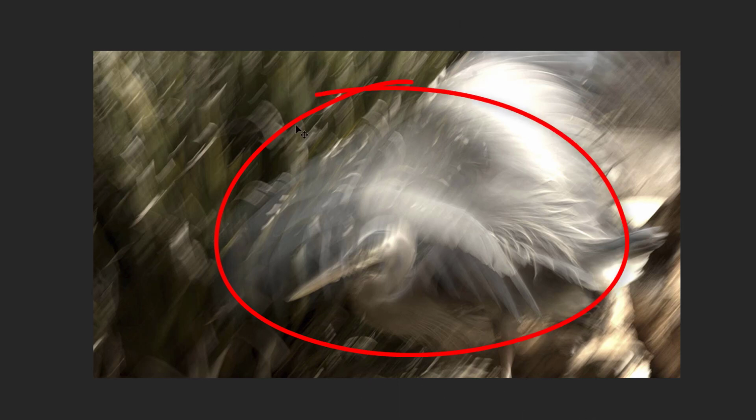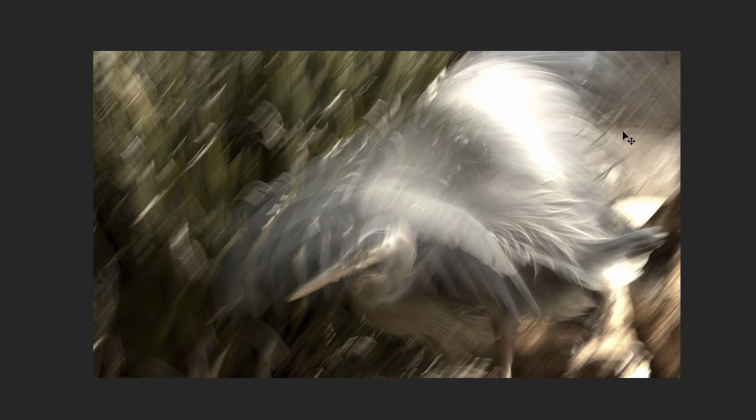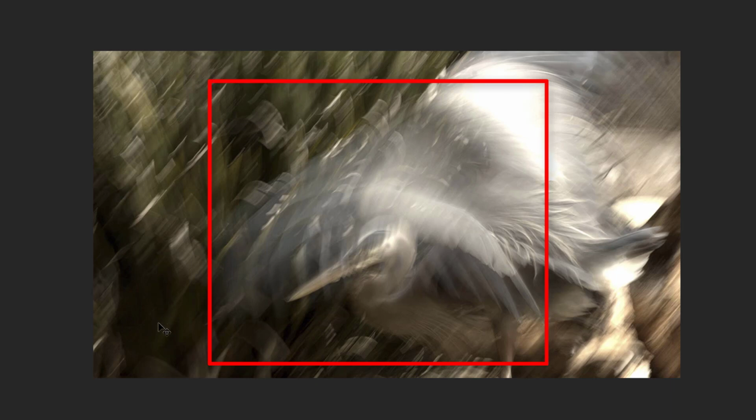But here is where the shot is. This is where all the action is going on. This is just background. You only need enough to establish that he's not in a pen somewhere sitting on the concrete. You don't need all of this. Our shot's right in here.